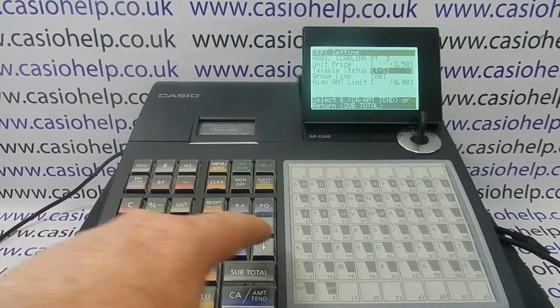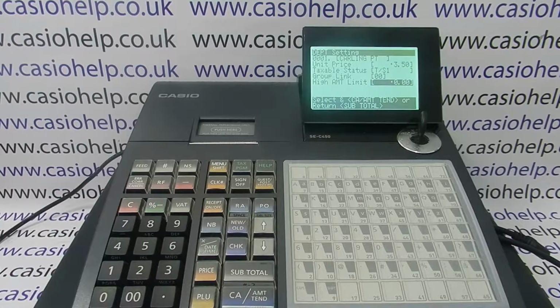And then you also might want to put a high amount limit on the button. So what this does is it stops people accidentally ringing through amounts higher than what you want. So you can put 350 on. I'll show you how that works at the end of the video when I'm back in the reg mode. So that is the programming for our first button.